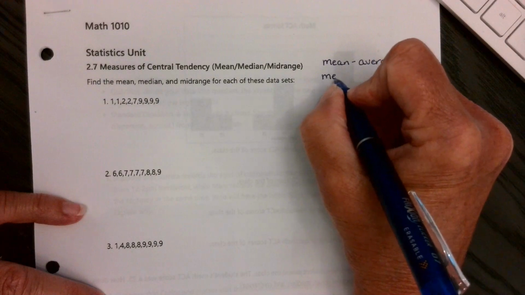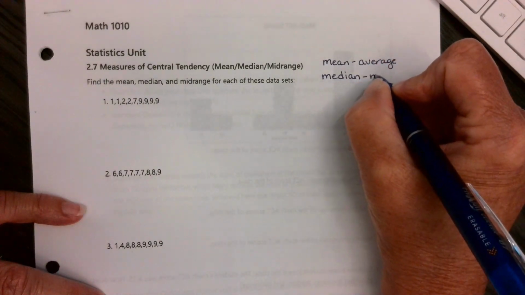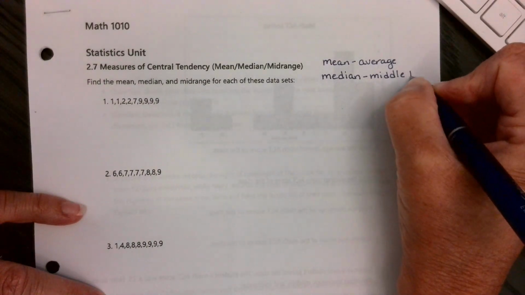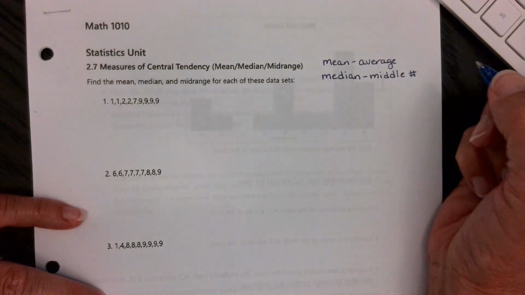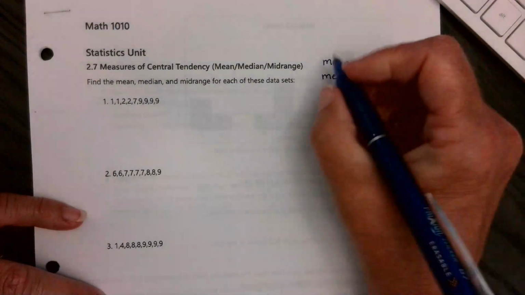Median is your middle number after putting them in order. You must put them either smallest to largest or largest to smallest, and then you take the middle number. If there are two middle numbers, you average them.